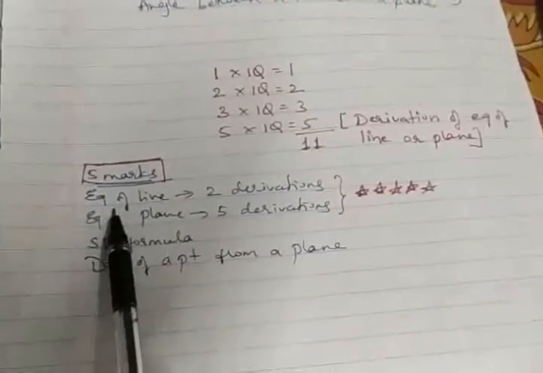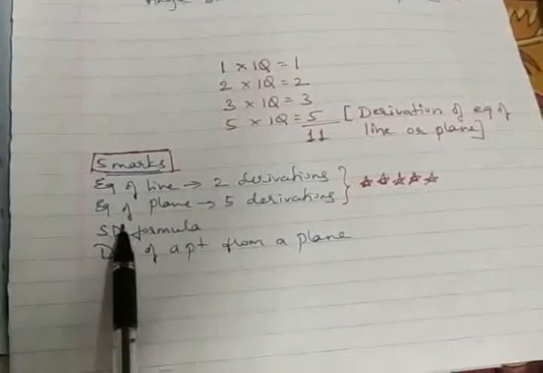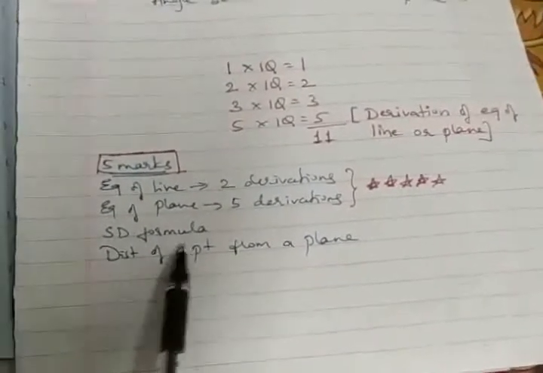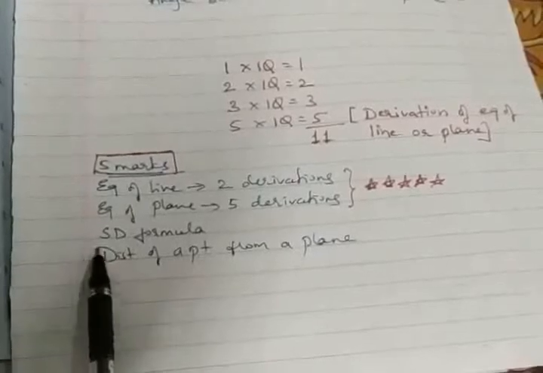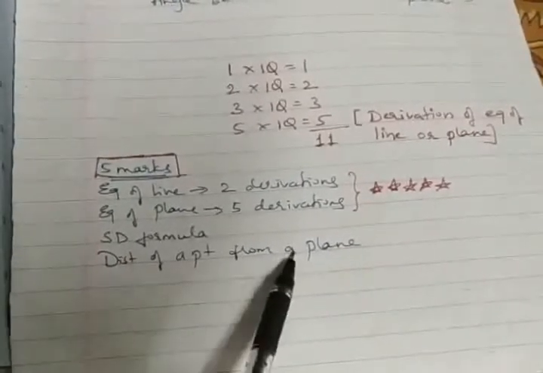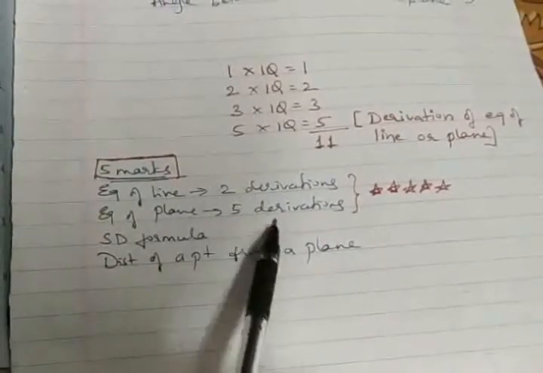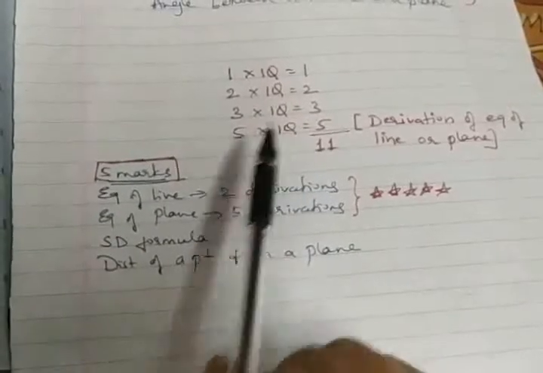So for 5 marks, it is the equation of a line, 2 derivations, and the equation of a plane, the same thing I have given here. Apart from this, the SD formula is also worth it, and the distance of a point from a plane is also worth it. But if you are perfect in these derivations, I think 5 marks are in your pocket.